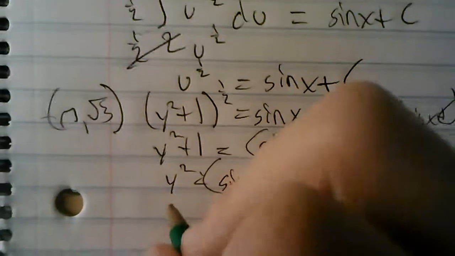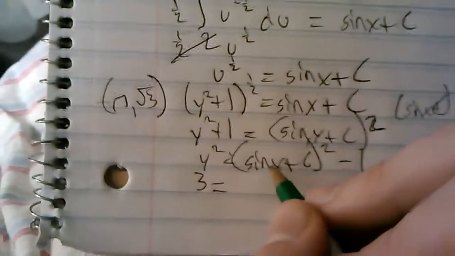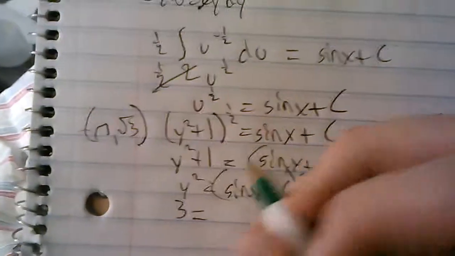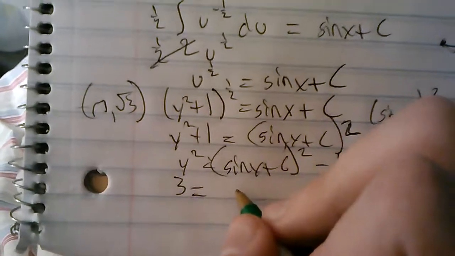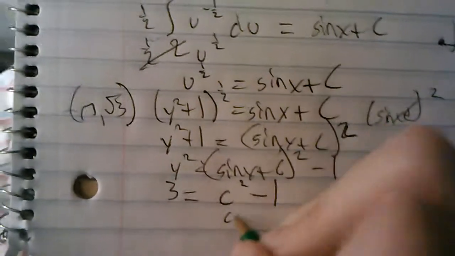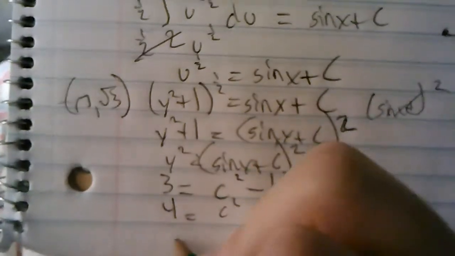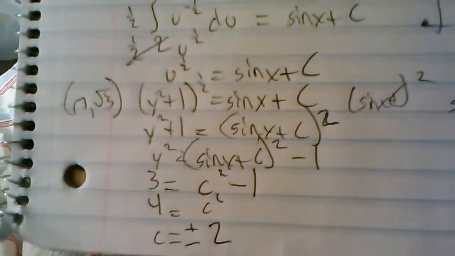So y squared is root 3 squared equals 3 equals sine of pi. Well, if you remember, pi is over here, so sine of pi is 0. This is just c squared minus 1. So c squared equals 4. c equals plus or minus 2 in this case.